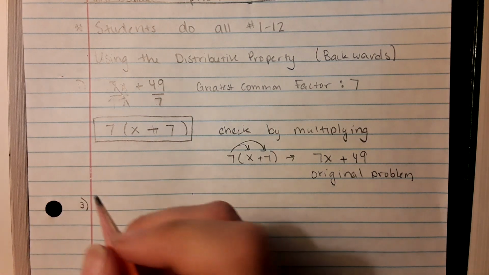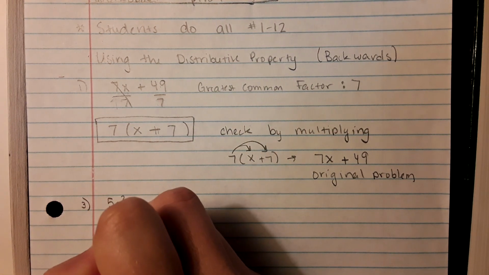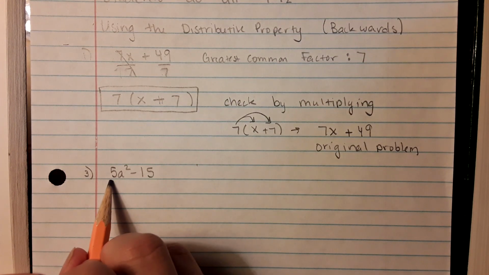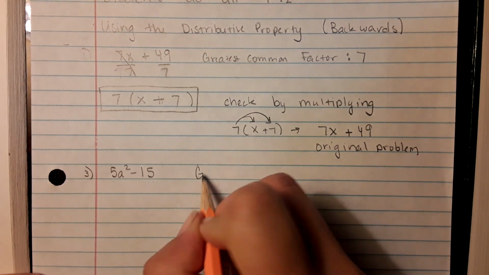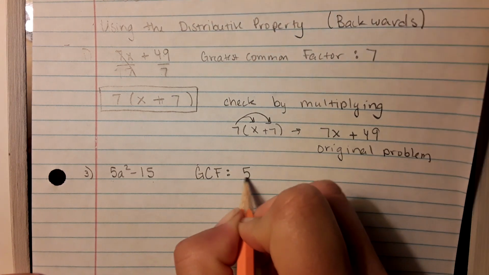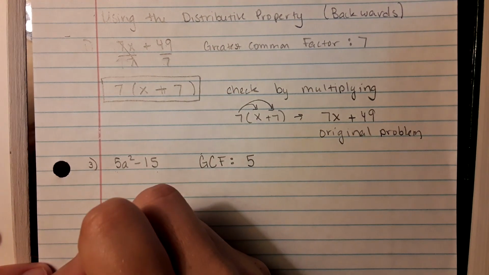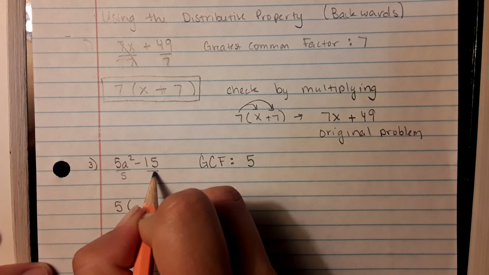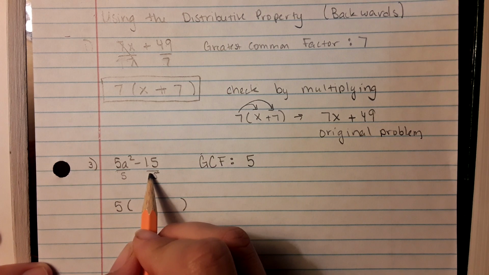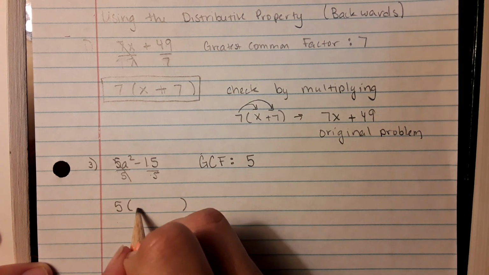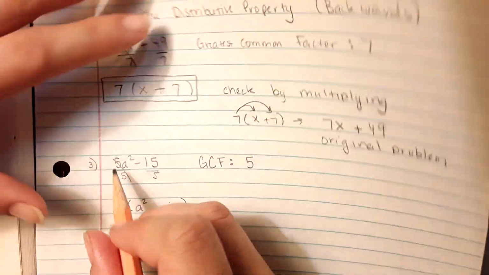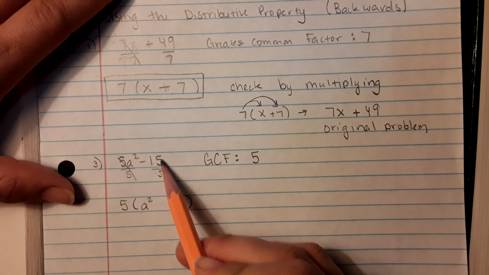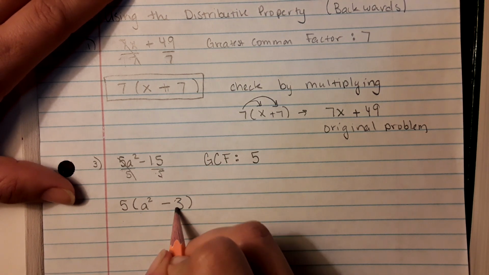Number 3. 5a squared minus 15. Both 5 and 15 divide by 5, so our GCF is 5. I'll put 5 out in front of parentheses. And now I think if both terms were to be divided by 5, what would I have left? In our first term, the 5's would cancel out, leaving a squared. Second, negative 15 divided by 5 leaves you with negative 3.